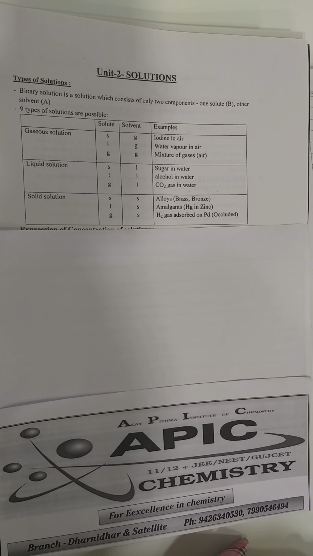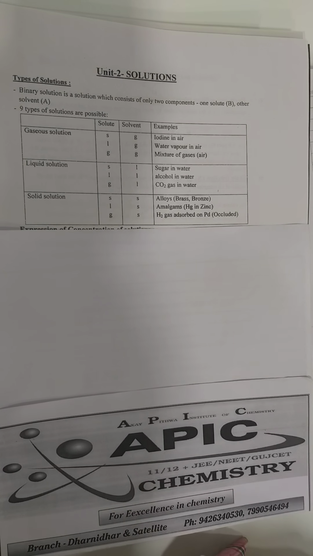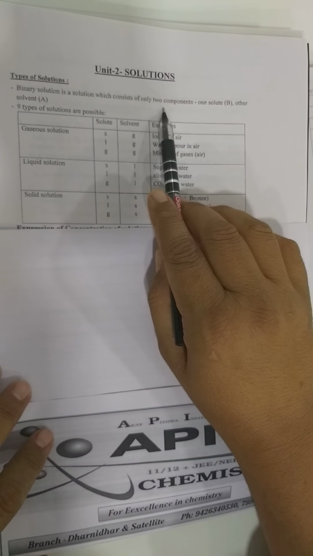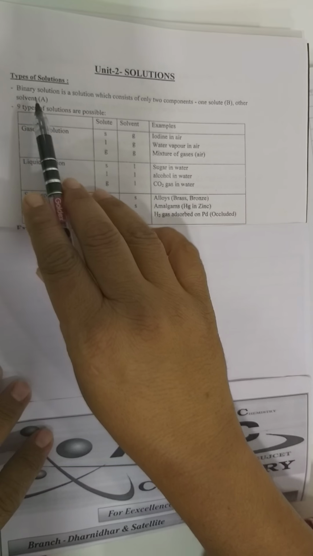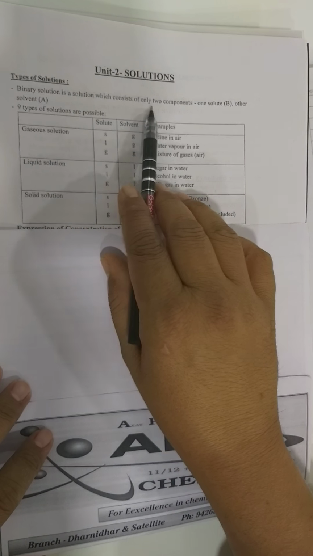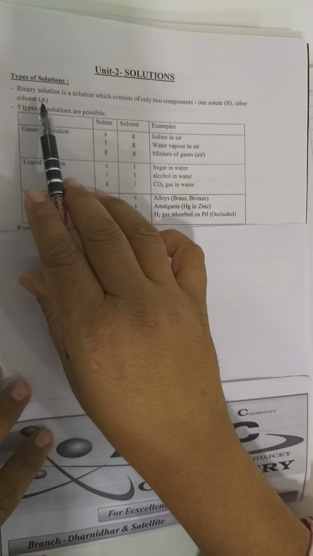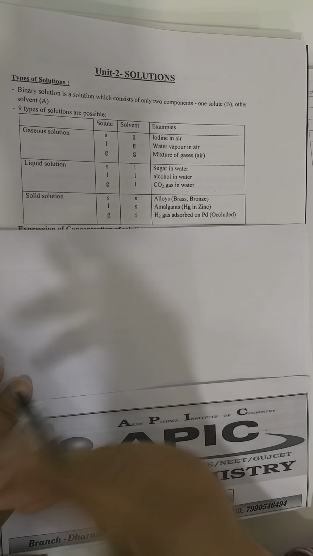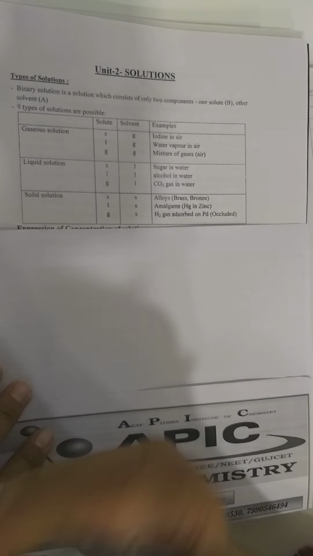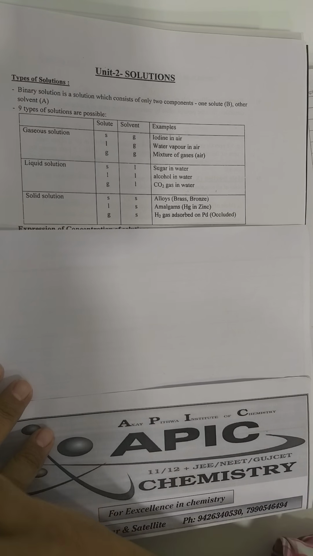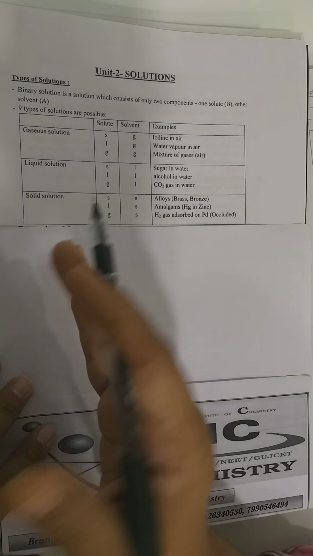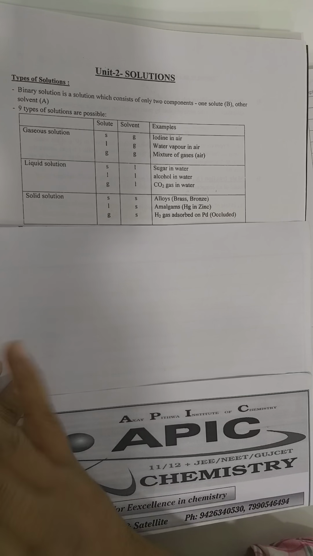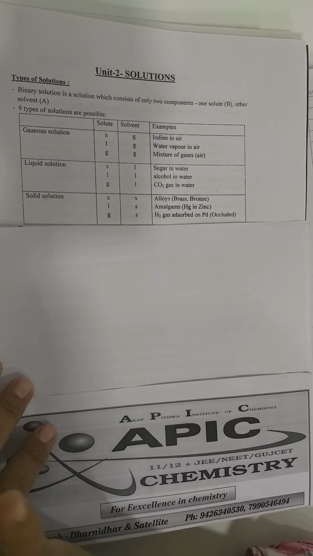So here, a new word is there: binary solution. A binary solution is a solution which consists of only two components, one solute and the other solvent. Only two components, not two solutes. Suppose we are preparing salt and sugar in water, then it is not a binary solution. Salt and water is a binary solution. Sugar and water is a binary solution. So only two components should be there.